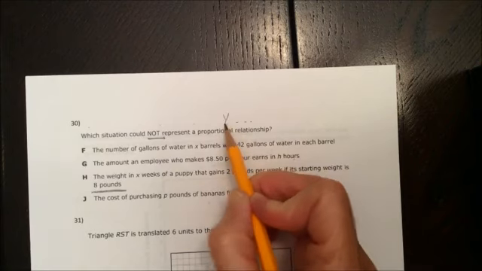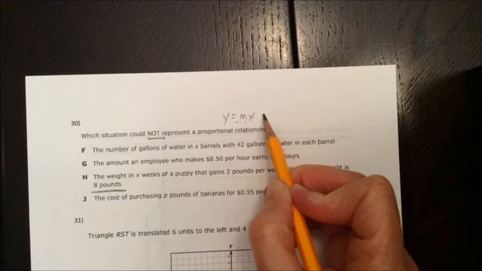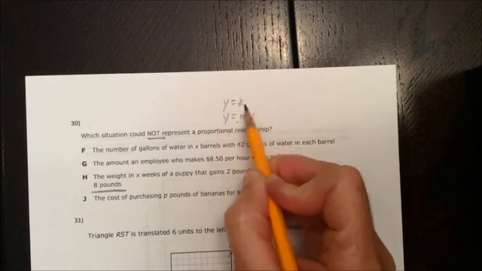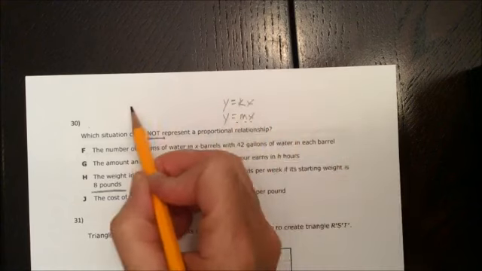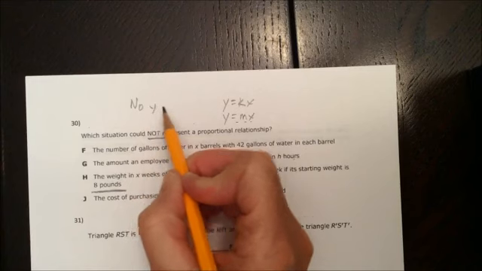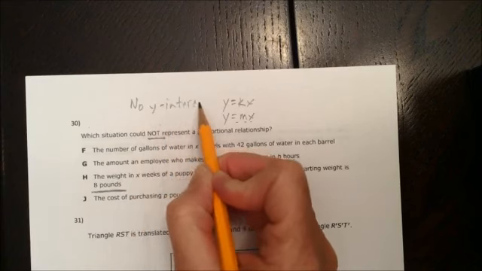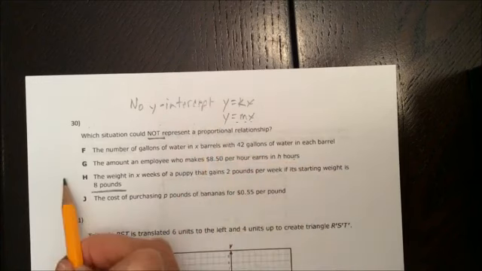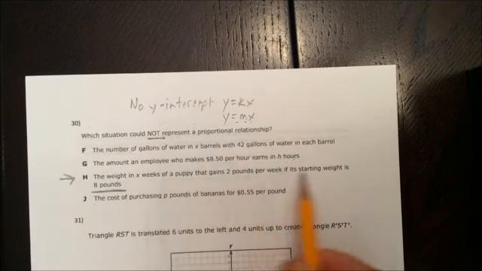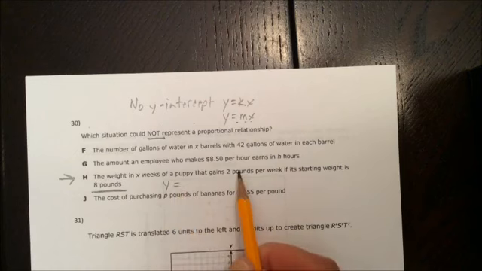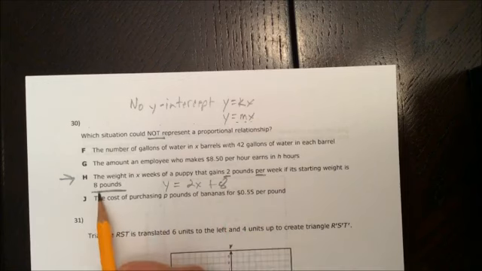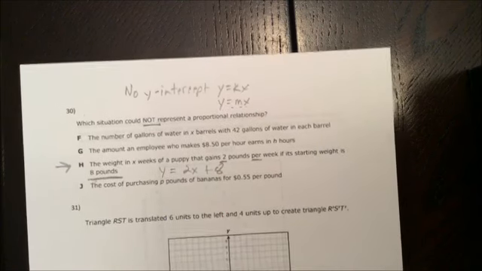Proportional relationship is y equals mx or y equals kx. There is no b, no y-intercept. And we know our answer here is H, because this would be y equals 2x plus 8. That's what makes it not proportional.